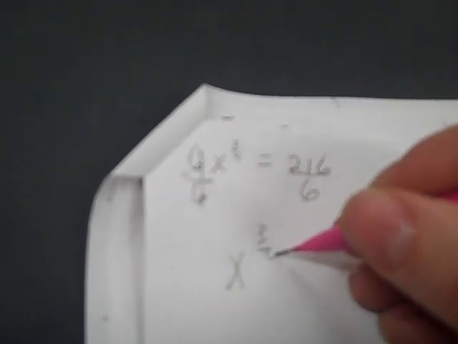So first, I got to divide by the 6. You can't deal with the power until every other operation's been dealt with. And that's going to be 36. Then if it's a fraction, a rational exponent, that's what a fraction power is called, you don't do a root.